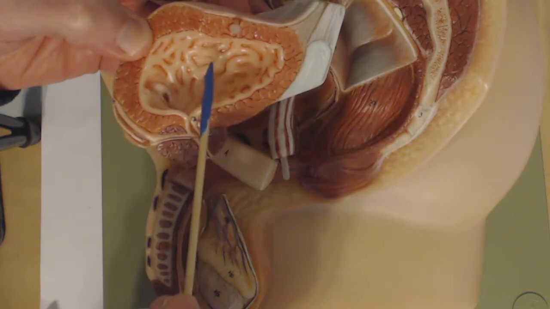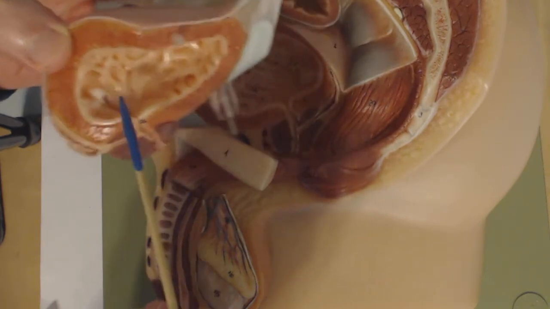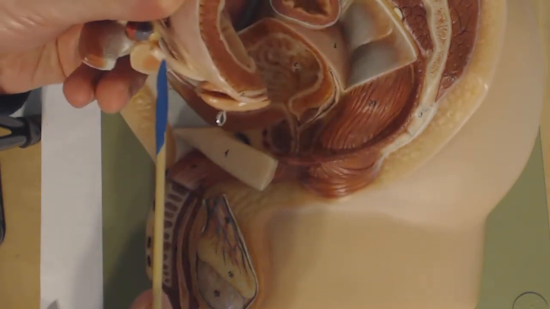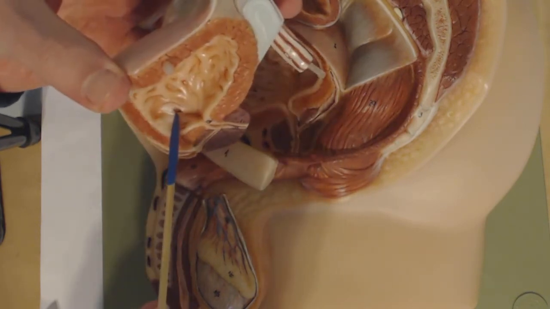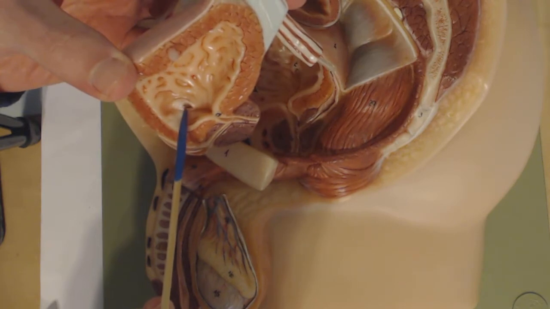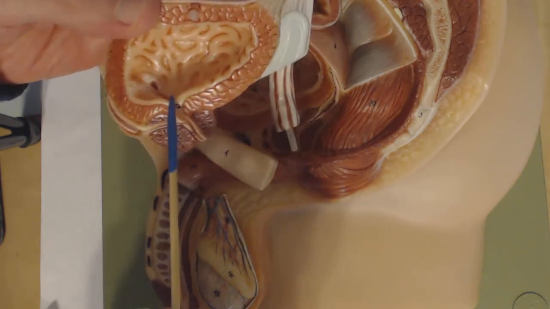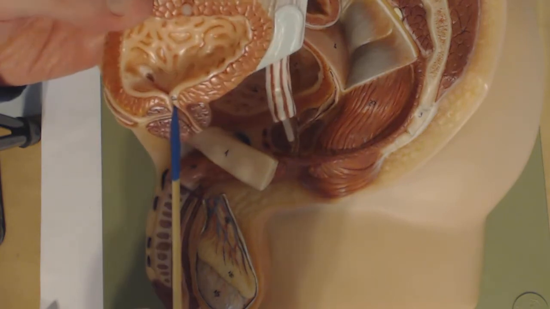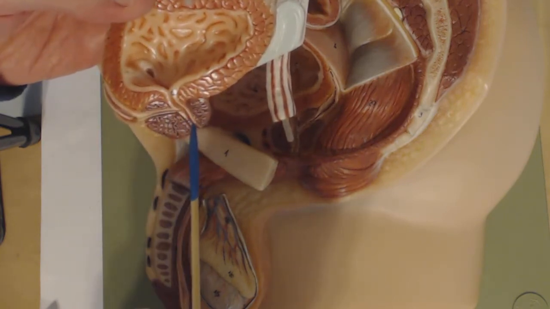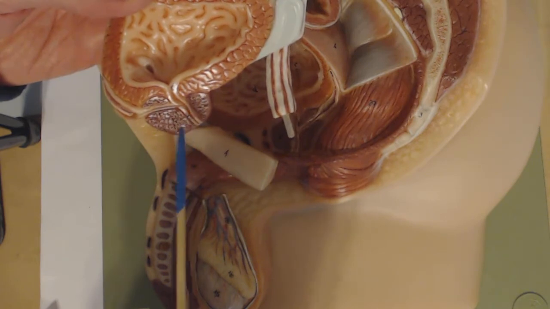This would normally store urine that is draining down via the ureter, shown here. And then it drains via the ureteric orifice, shown right here. Urine will then empty out of the bladder at the base of the trigone and then come down through this duct here that we call the urethra.